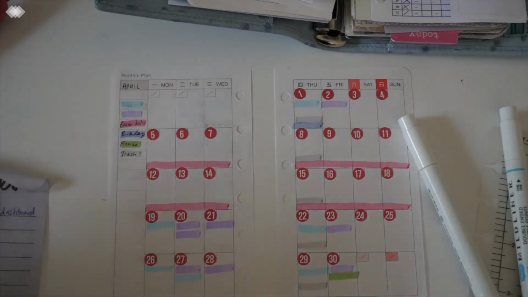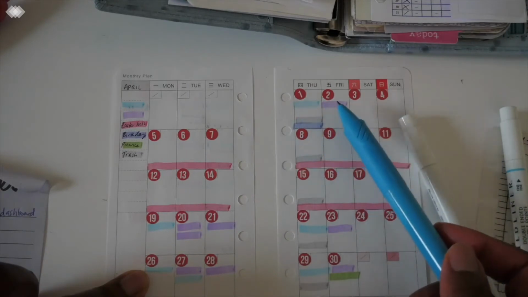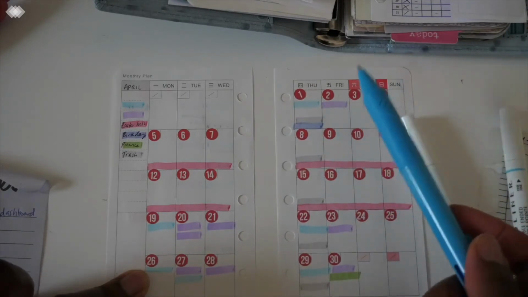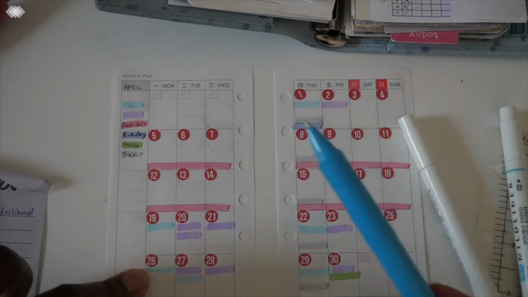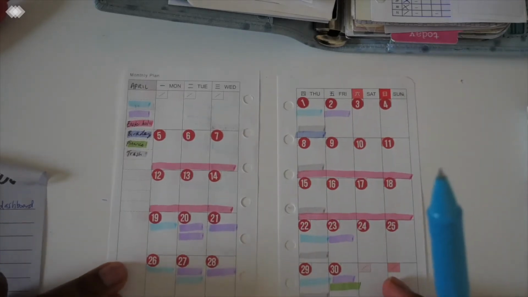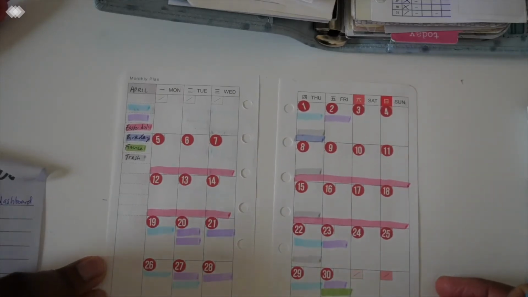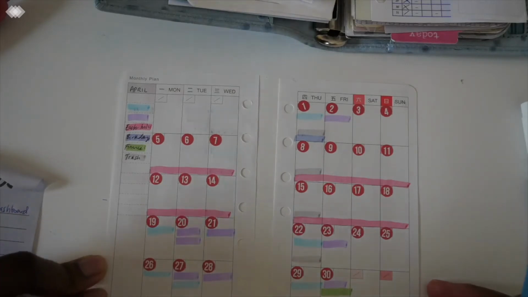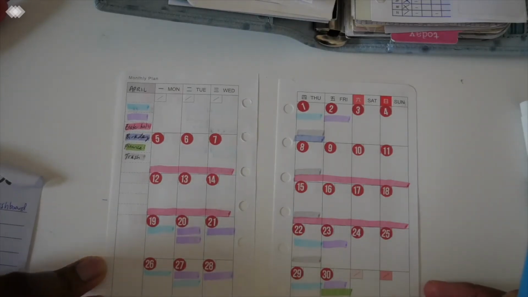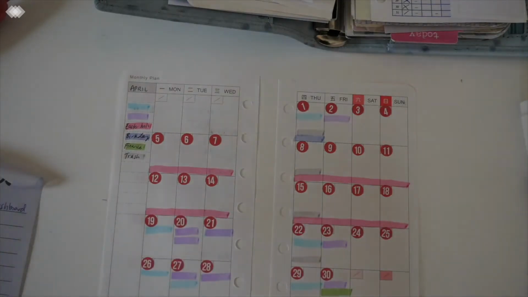For example, this past week was supposed to be a normal school week. As you can see, this is the first and the second. I was supposed to go to work, but because the numbers were increasing, especially within the schools, the government decided to have a rest week, is what they call it.